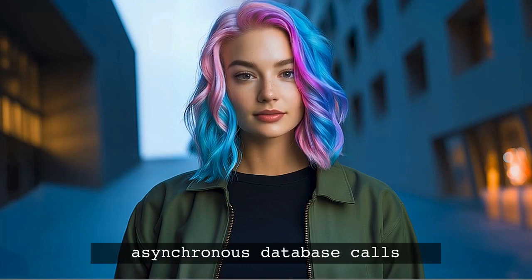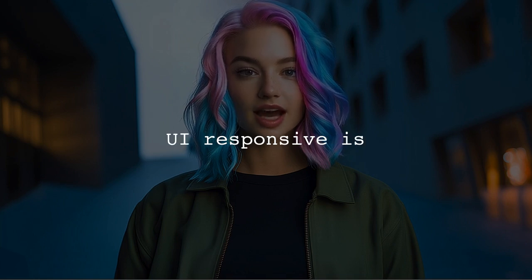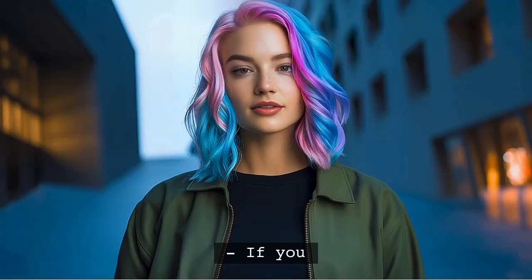And there you have it. You now know how to handle asynchronous database calls in Android using Room. Remember, keeping your UI responsive is key.